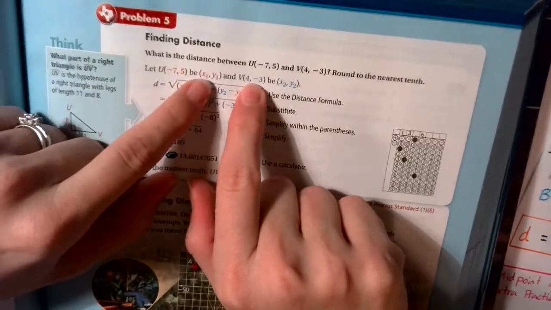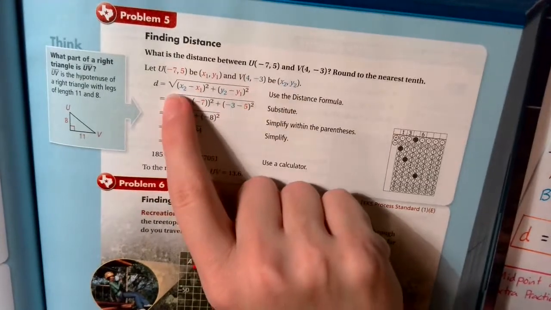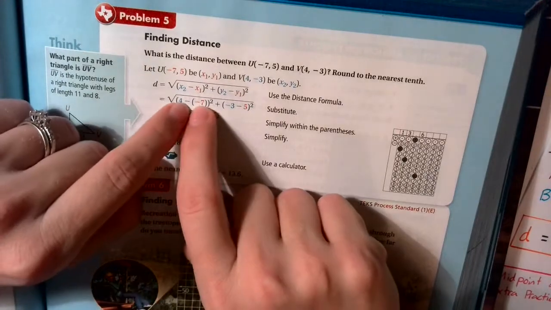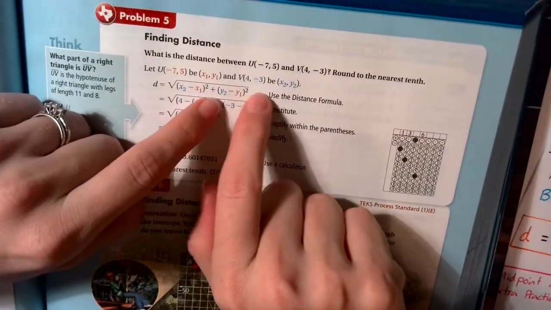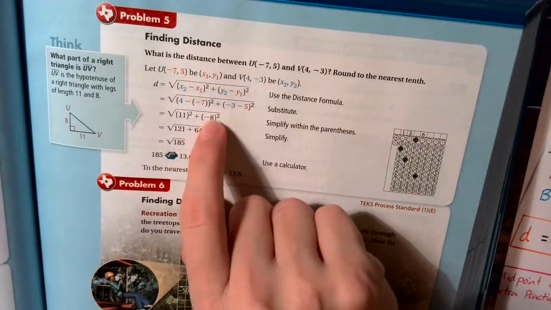Remember, it doesn't matter which one we make x1, y1, but we plug it in and we do x minus x. So we did 4 minus negative 7, which turned to 4 plus 7. And then y minus y, negative 3 minus 5. And we got negative 8.